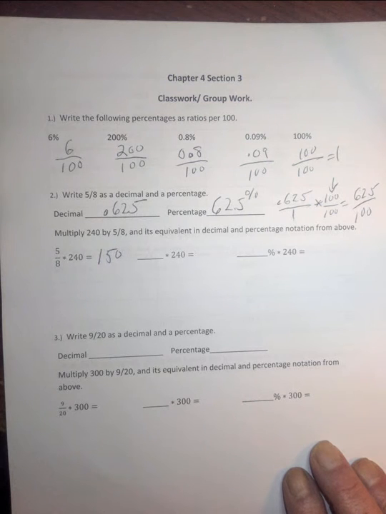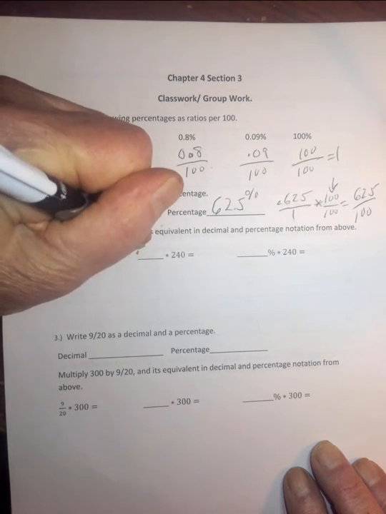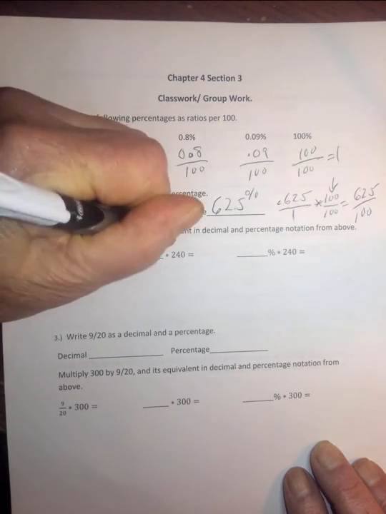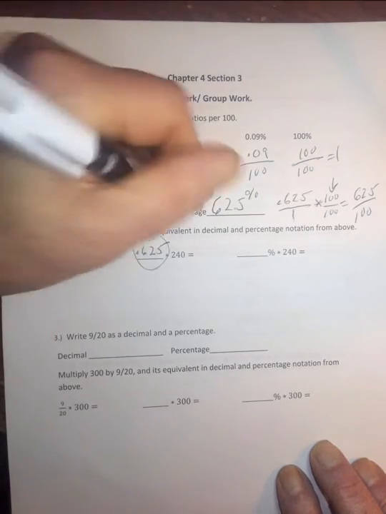Now, what I'm trying to get you to understand here is that this number is the same as this number.